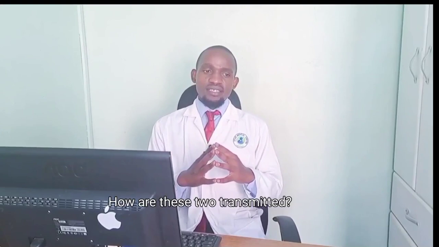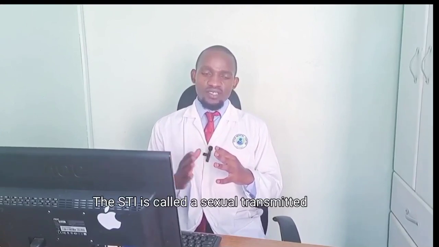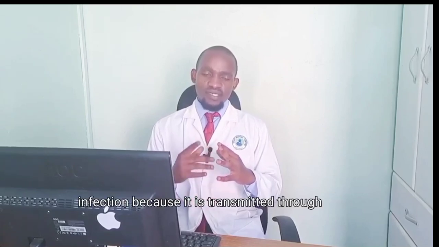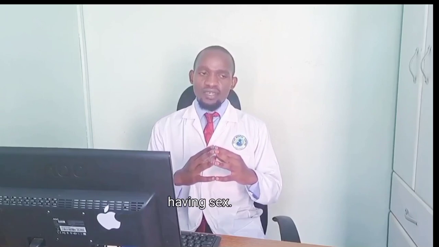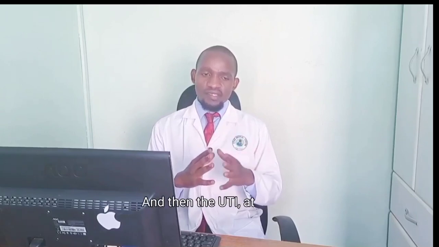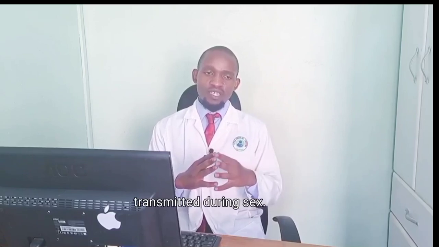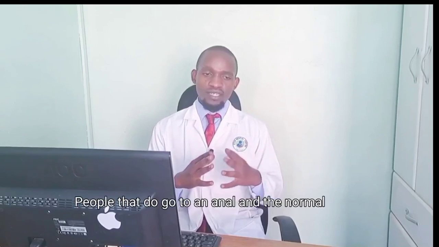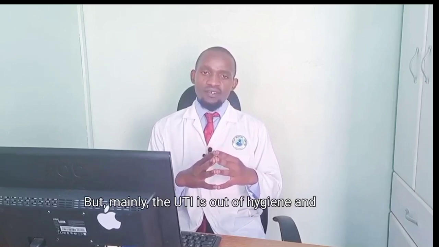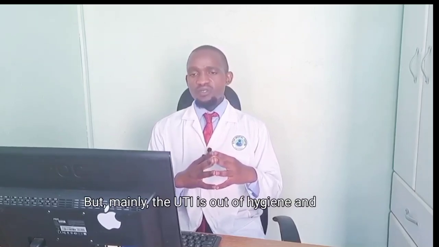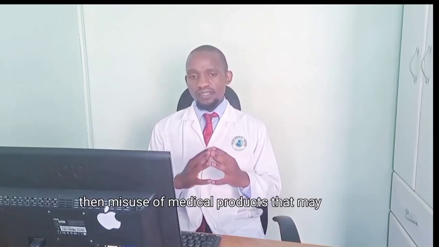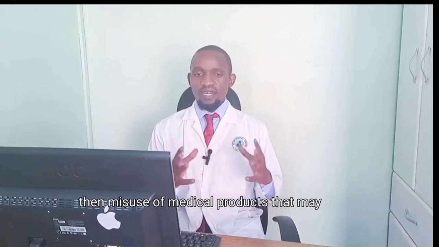How are these two transmitted? The STI is called a sexually transmitted infection because it is transmitted through having sex. The UTI, to a given extent, can be transmitted during sex, among people that do both anal and normal sex. But mainly the UTI is out of hygiene and misuse of medical products that may end up changing our normal flora.